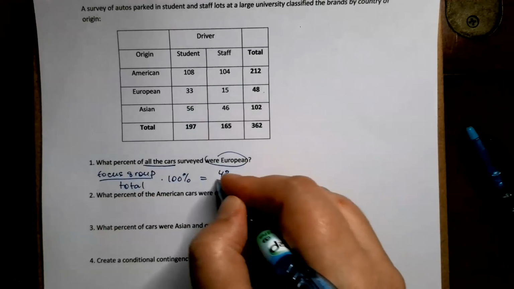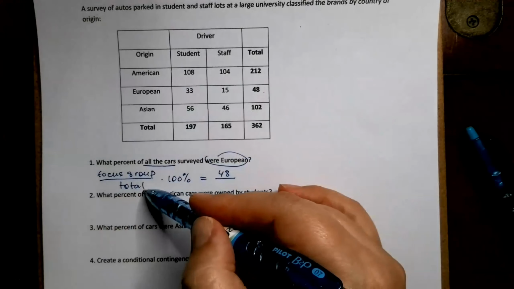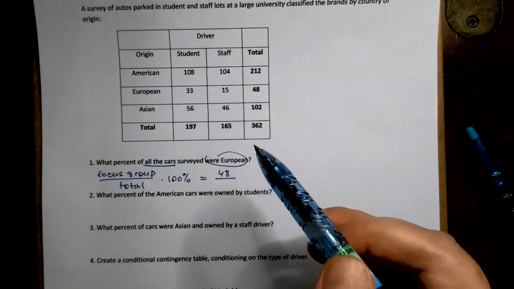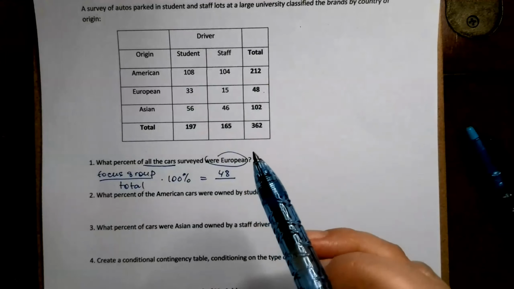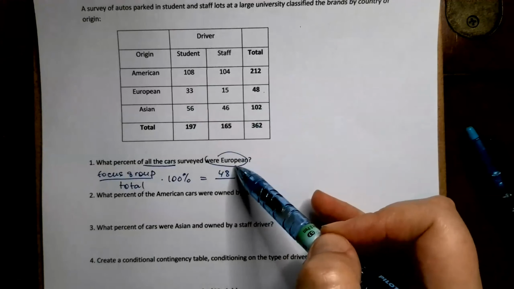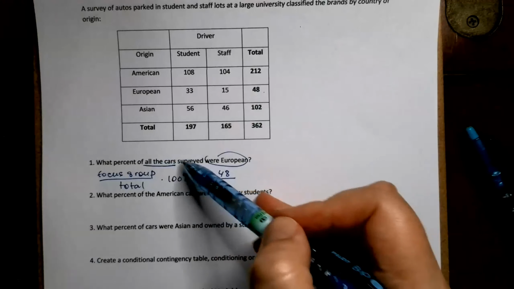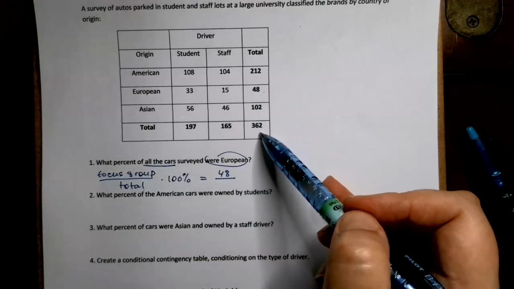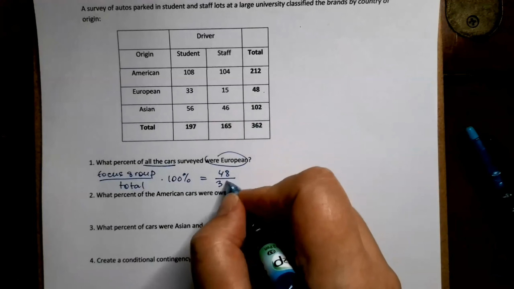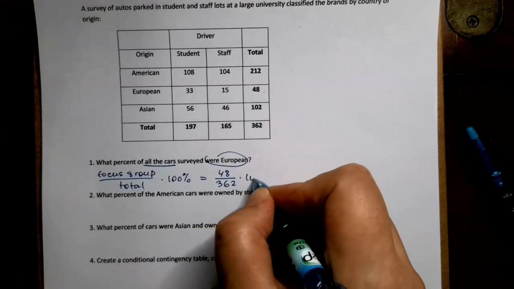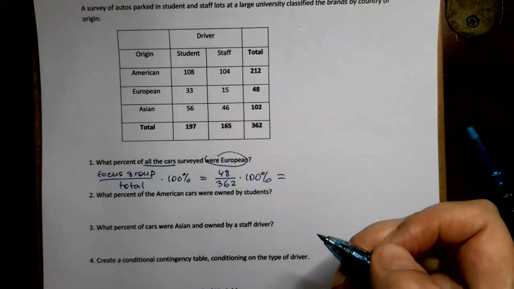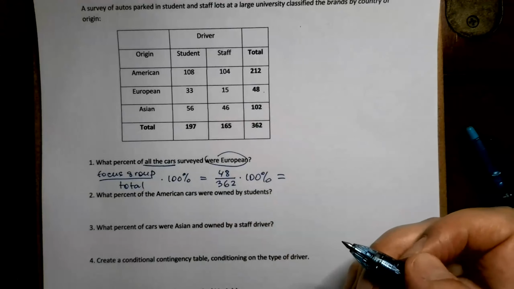So 48 divided by the total. The total will differ depending on the question. For this question, they're talking about all the cars, so we're going to use our grand total, 362, multiplied by 100%. Let me put it in the calculator.